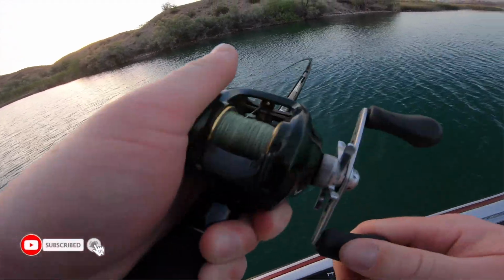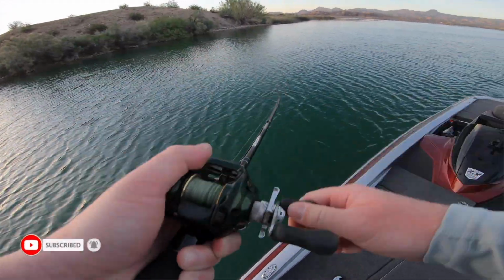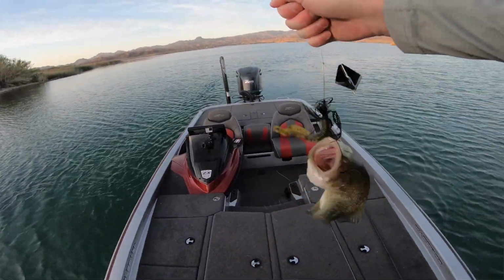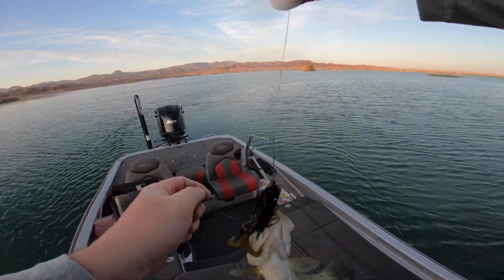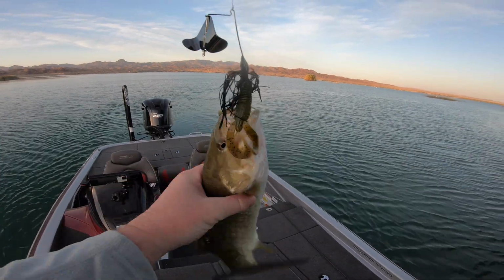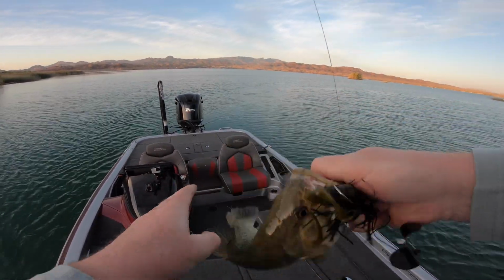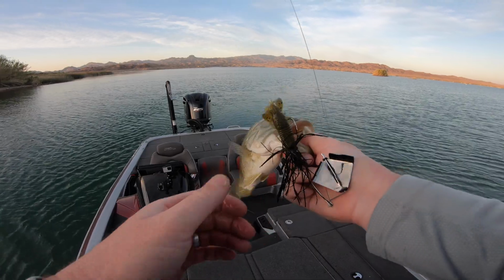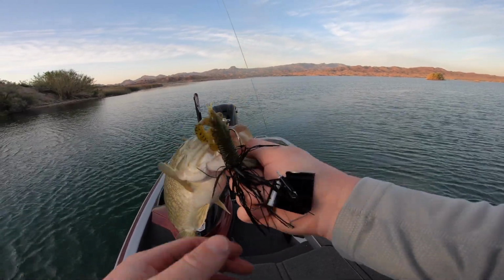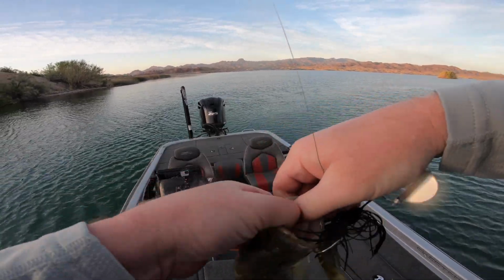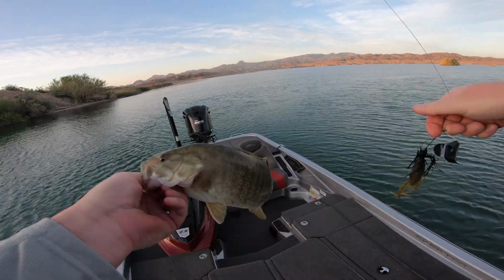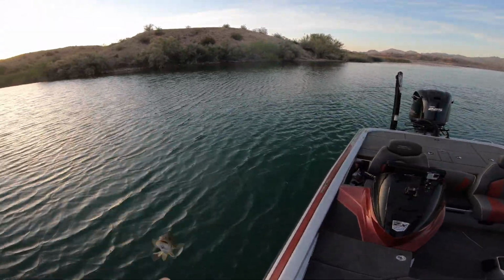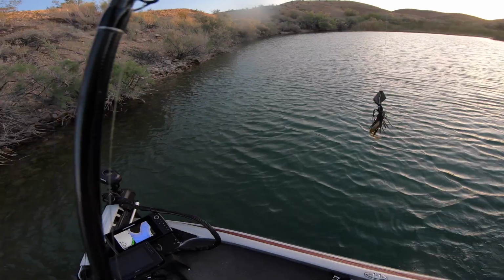Got one on the Buzzbait. So rad. Get in here. Buzzbait fish, little one, but we got one. Got one on the buzzer. There we go. That's pretty cool. Check that out. Buzzbait fish. DoIt Molds Buzzbait. Little one. That's not what we're after, but there's big ones in here, so let's keep going.